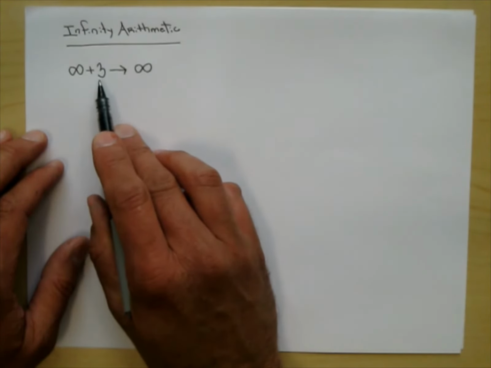Okay, so what is negative infinity plus 3? Well, that plus 3 is not going to make much of a difference. Even if it's plus 100, this is still going to tend toward negative infinity. And of course, negative infinity minus 3 is going to be negative infinity still.